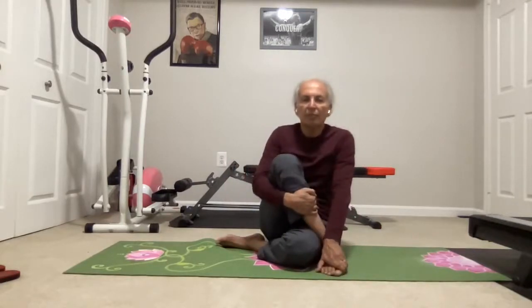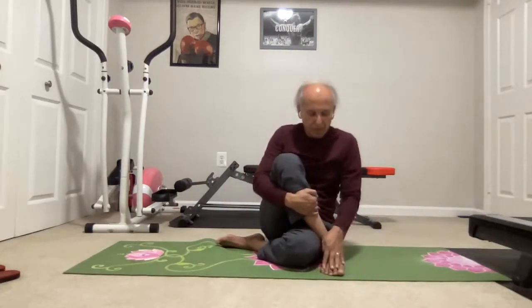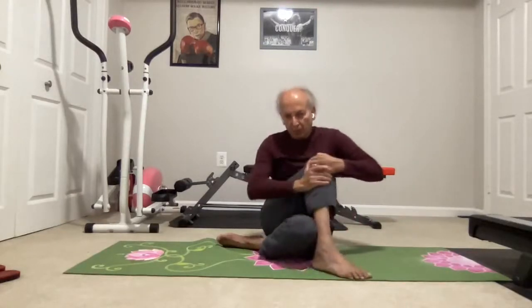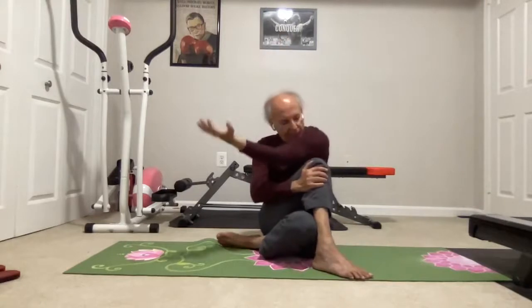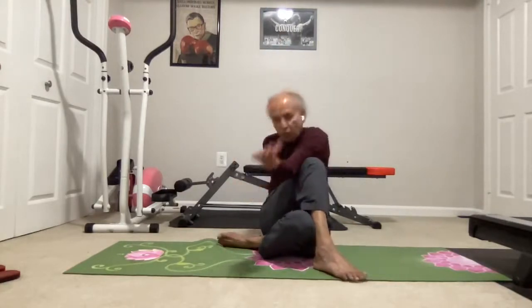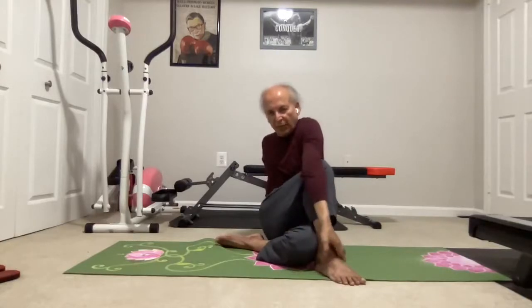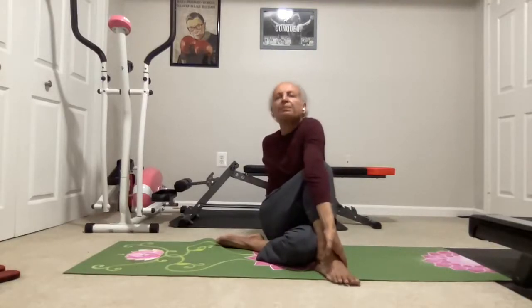Bring my right foot close to my left knee, and the right hand goes to the back. Left hand goes first to the knee, then to the ankle, then to your foot.